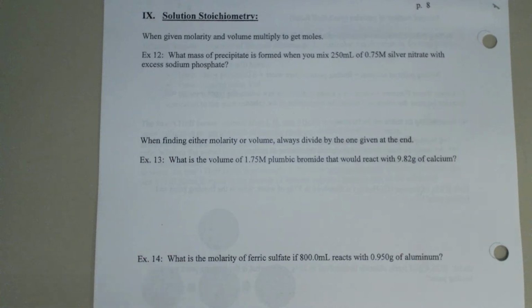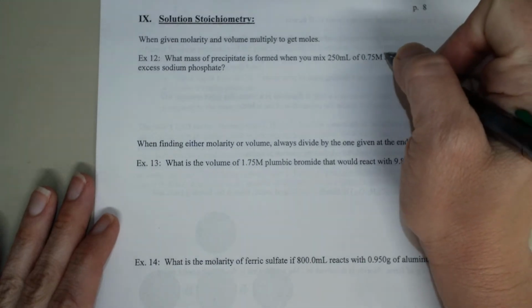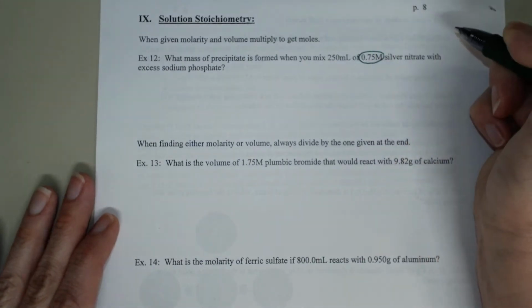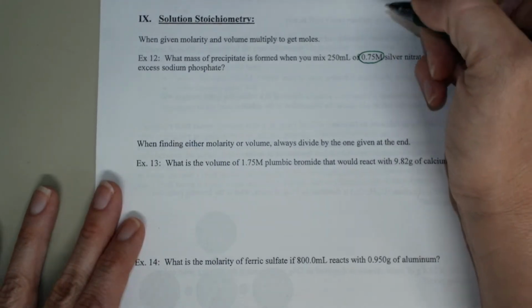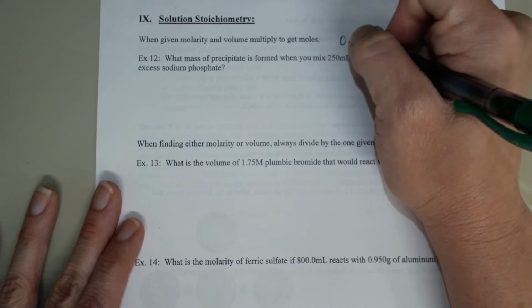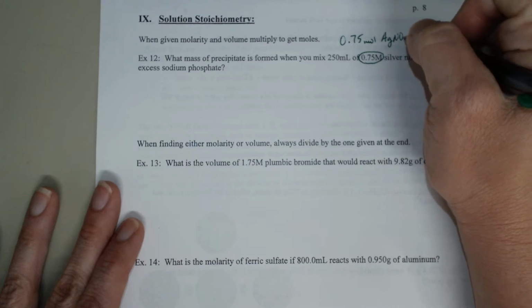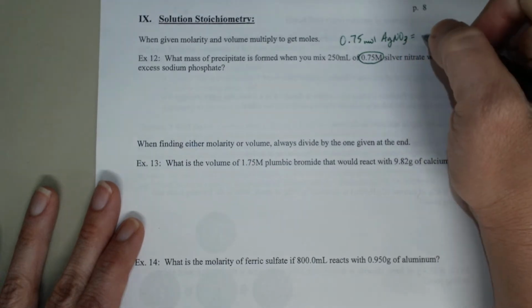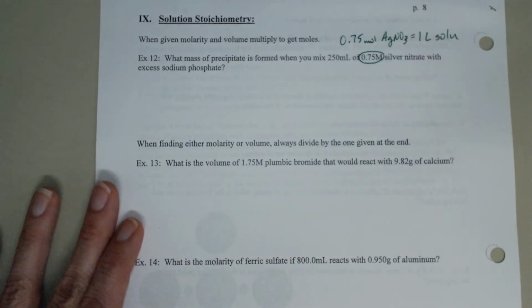So solution stoichiometry is actually not too bad. It's actually a little easier than all the other stoichiometries because when you're given a molarity, you can think of that as a conversion factor. So right here, this 0.75 molar solution of silver nitrate, that can be used as a conversion factor. So you can literally say, okay, for every 0.75 moles of silver nitrate, that's equivalent to 1 liter of solution. And then you can use that as a conversion factor in your dimensional analysis.